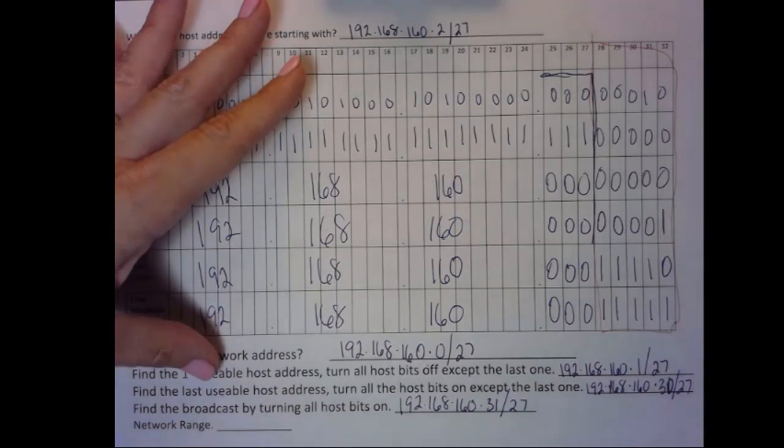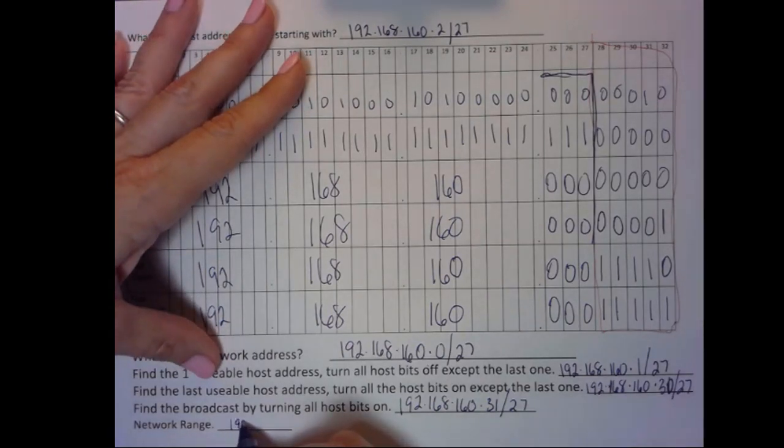Okay, so what's our network range? Well, our network address is the 192.168.160.0/27, and our range goes all the way through our broadcast address, 192.168.160.31/27.